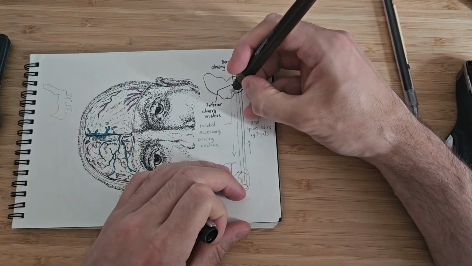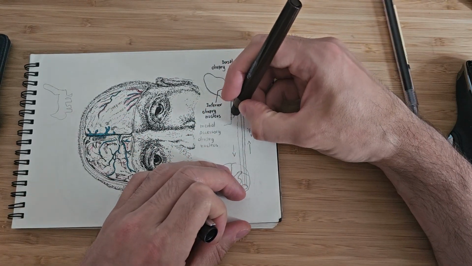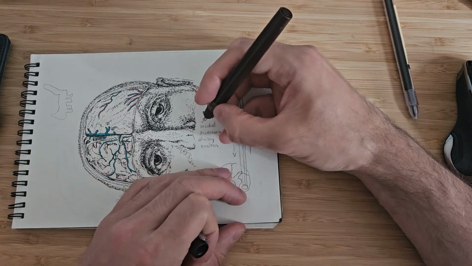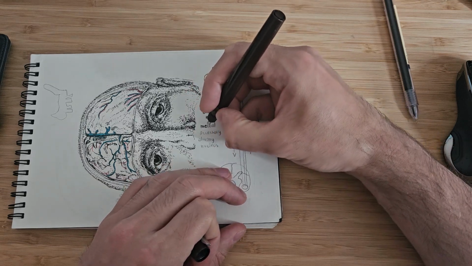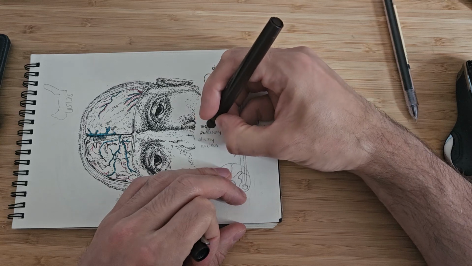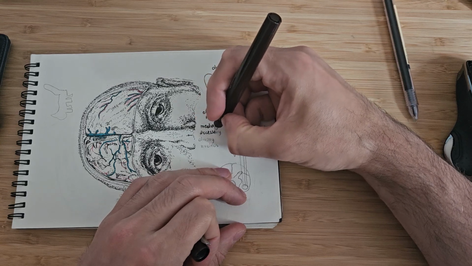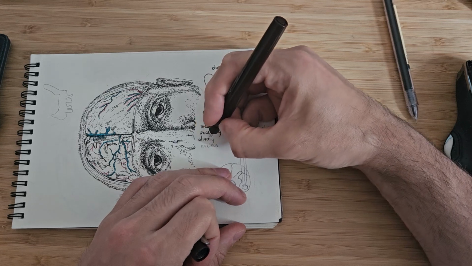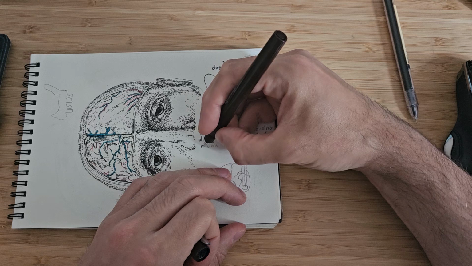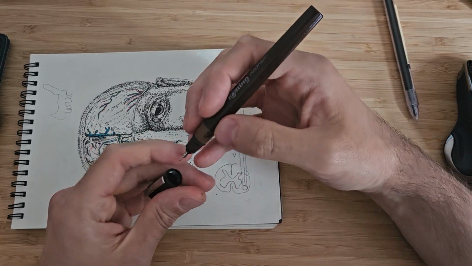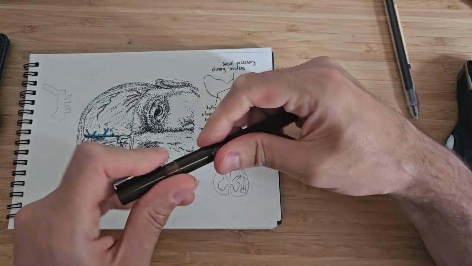Here you will find the medial accessory olivary nucleus. This one is similar to the dorsal accessory olivary nucleus.